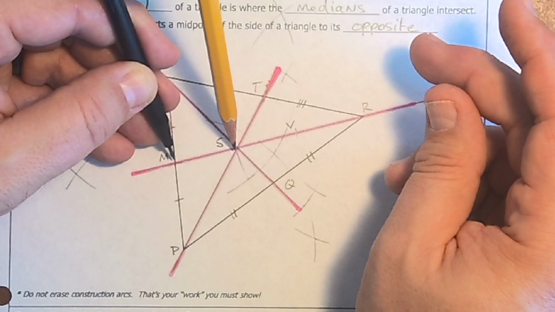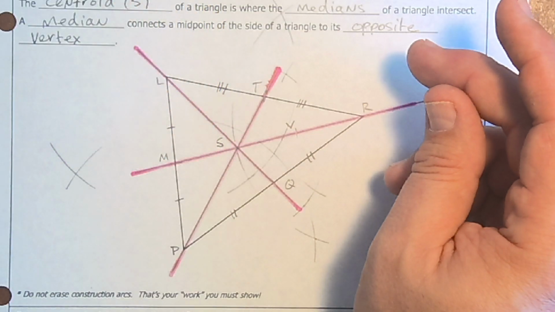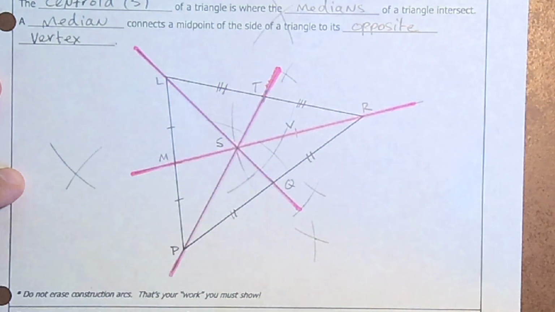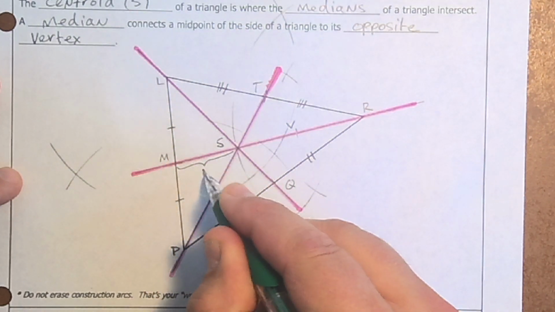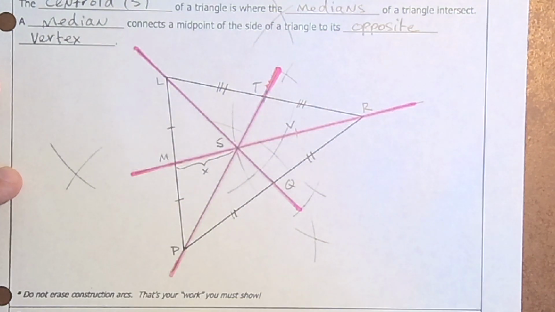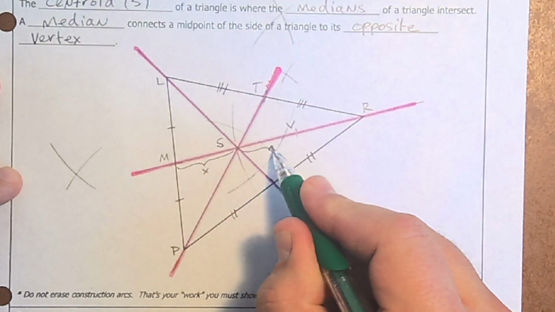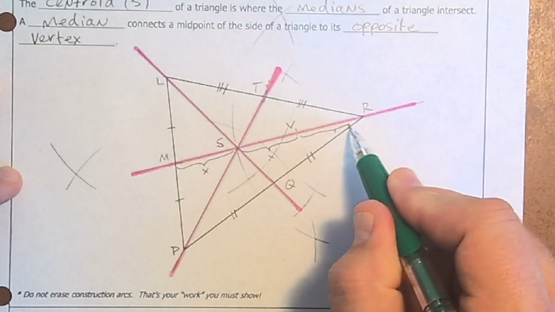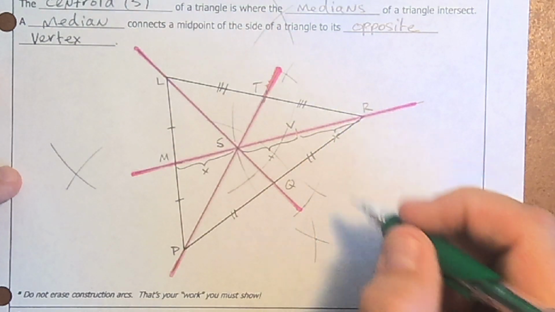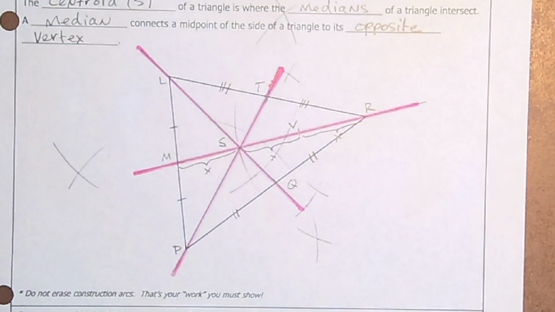So what the centroid does is it splits a median into 1/3, 2/3. So if from M to S here is X units long, S to V is going to be X units long, and V to R is also going to be X units long.